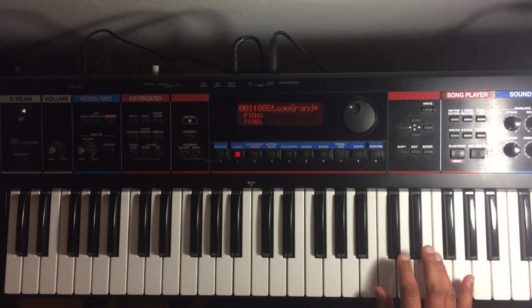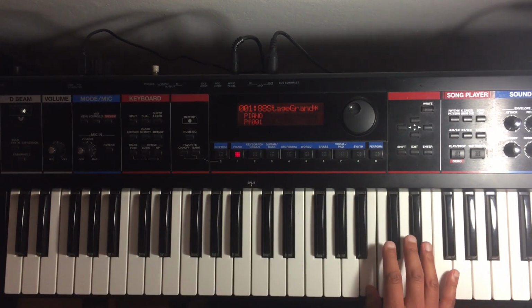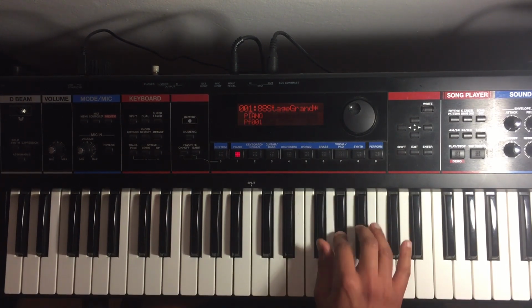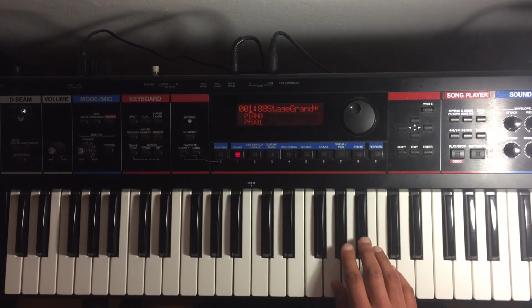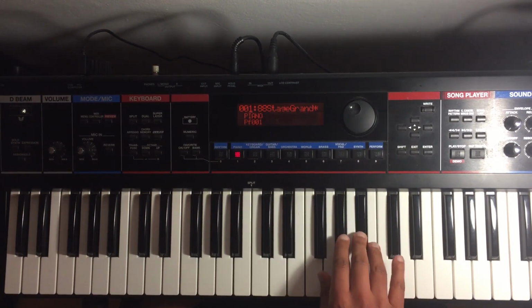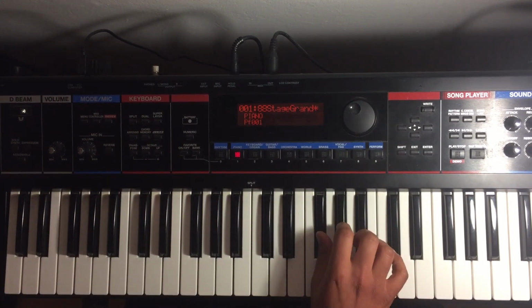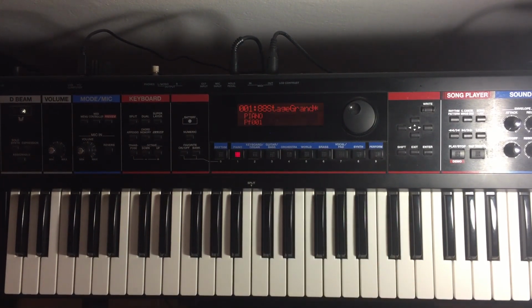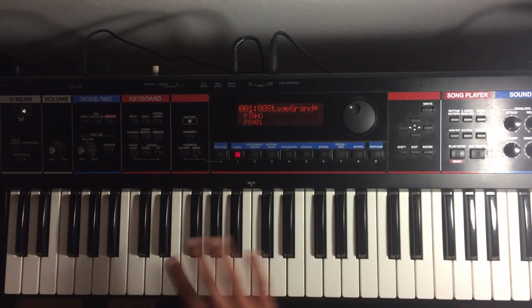So 4, 5, 6, 7, 5, 6. And then I go 3 to 1. And now you play 7. So you play a grace note from the 6 to the 7, and then you play a grace note down to the 6. And now you play a grace note to the 5. And after that, do the same thing that you did here, 3 to 1, but you do it an octave lower.